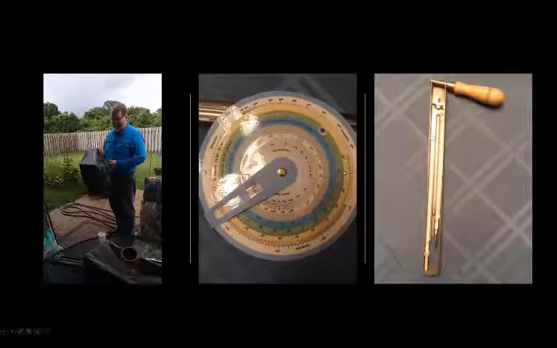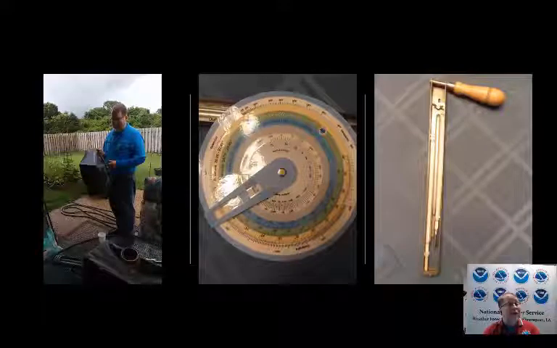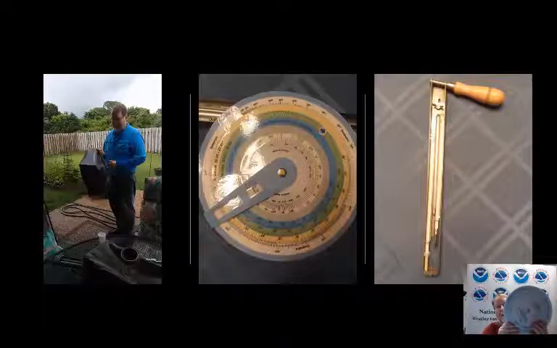Okay, so what we've got going on here in the center picture is what we refer to as a psychrometric calculator. At the end of the presentation, there are some website links. If you want to make yourself one of these, you can go to one of those links and find it. It's simply a couple layers of paper with some cutouts on it that have been printed up. The one that we have here at the office looks like this.